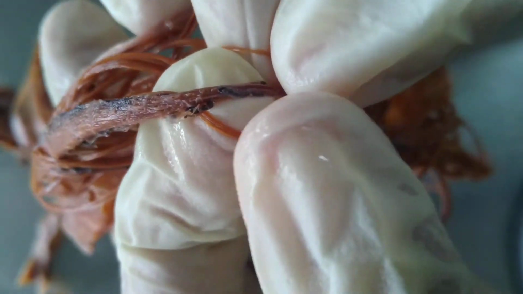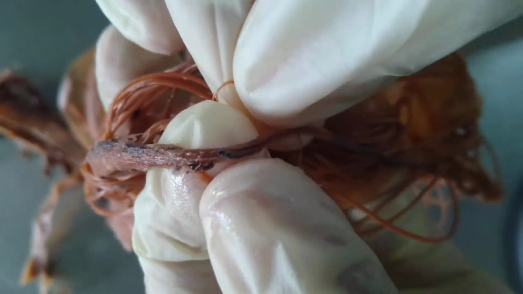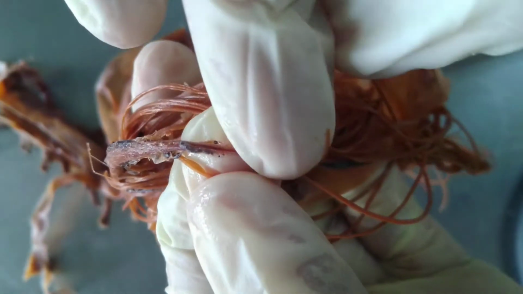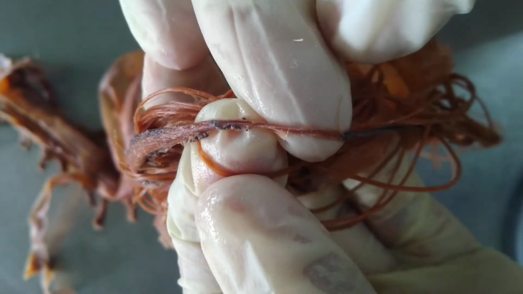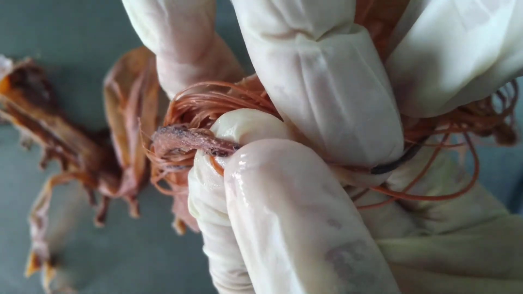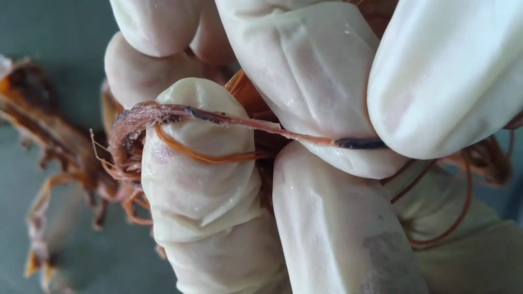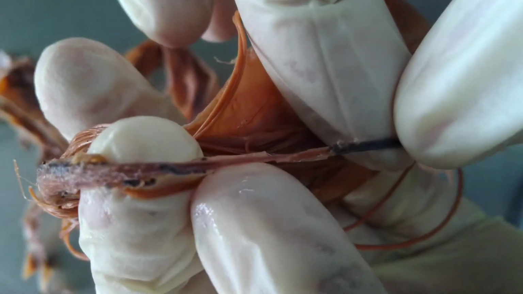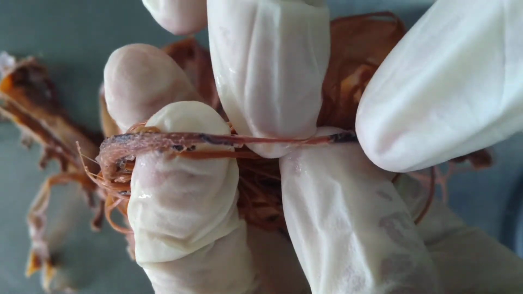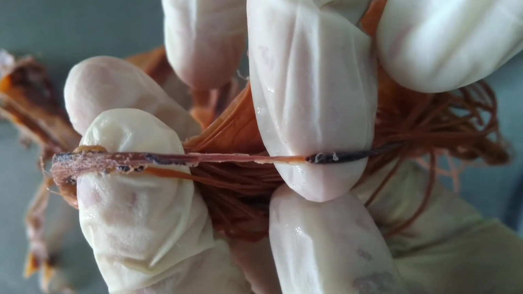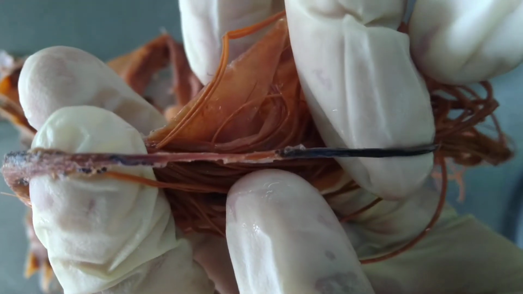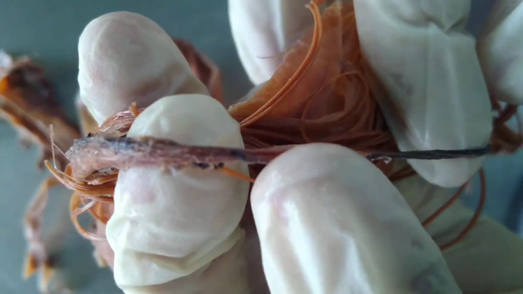So if we trace this further downward, you can see a solitary fiber. This is purely white matter. It does not contain nerve fibers. This is the filum terminale. Filum terminale, that is mainly white matter material.